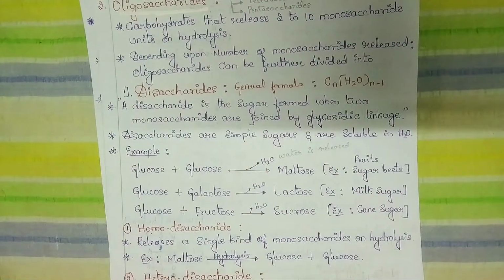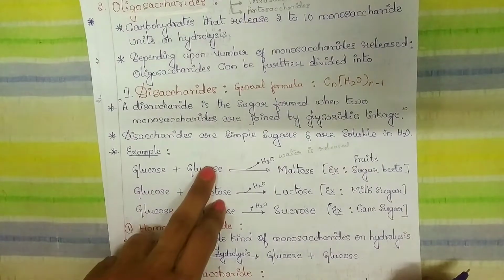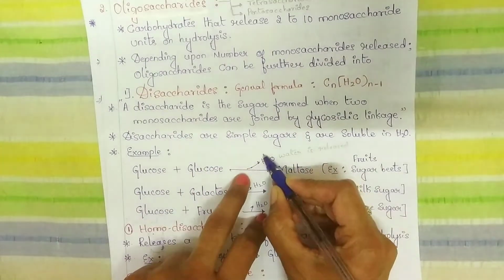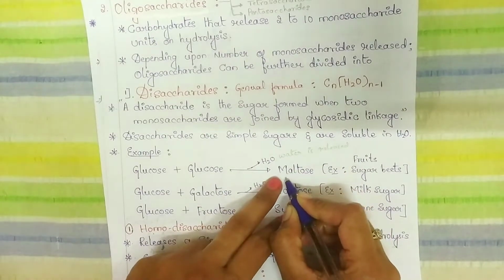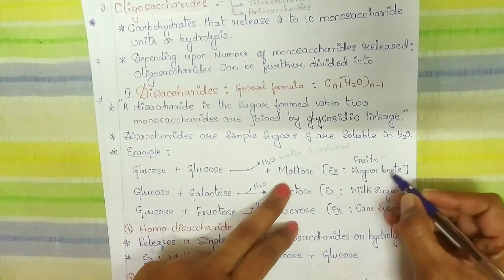Now we will look at the examples for disaccharides. The first one, glucose plus glucose on hydrolysis, water is going to be released, and it forms maltose. We can find maltose in fruits and in sugar beets.